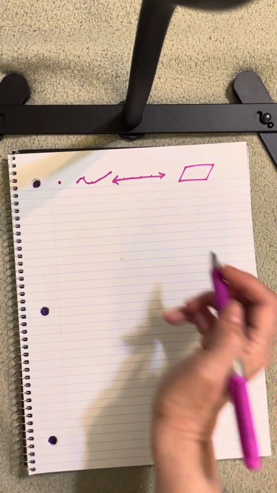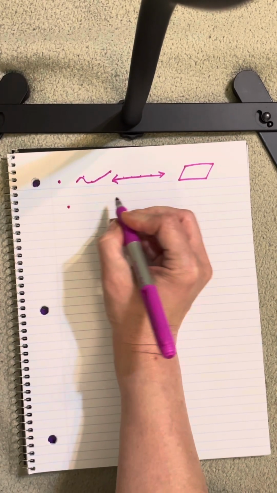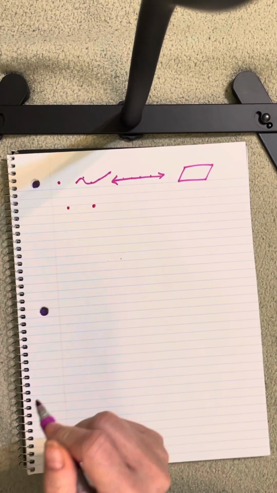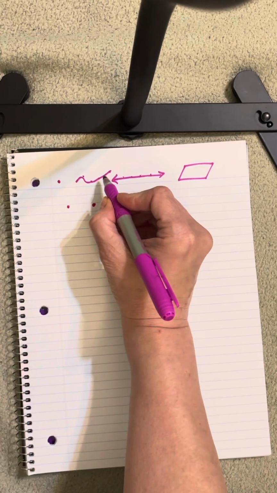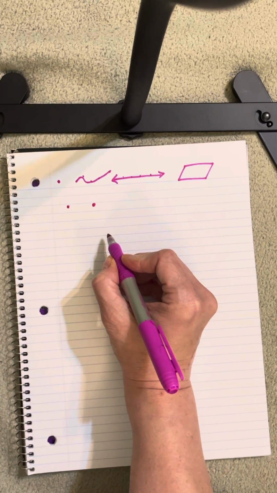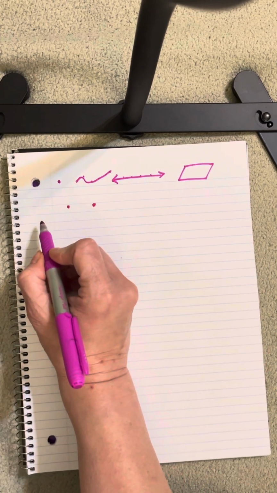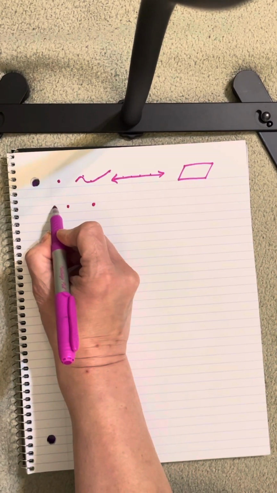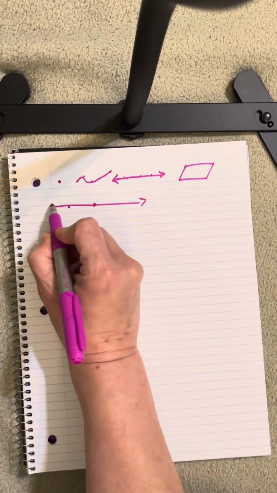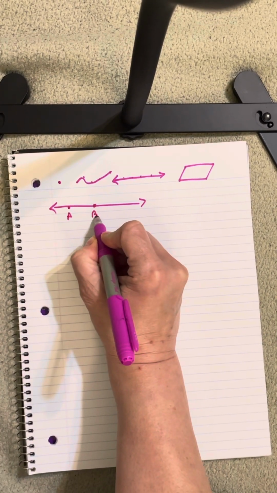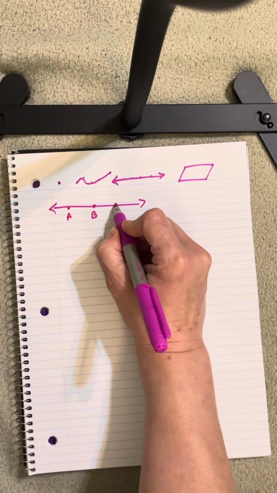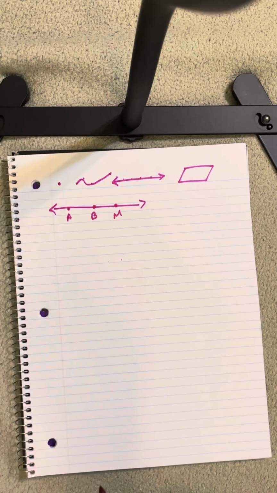Now, if we take 2 points, there is only one line that is possible to be drawn through both of those points. I can't go this way and then bounce back down. That's not a line. That would be 2 different lines. So the only line I can draw through would go that direction. Now let's label these points A, B, and M if I want to follow the example in the book.